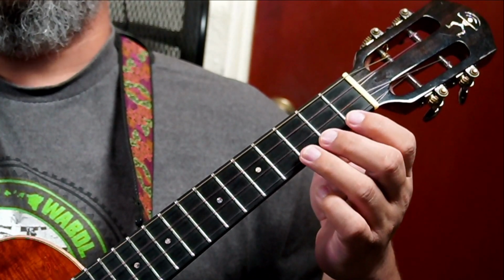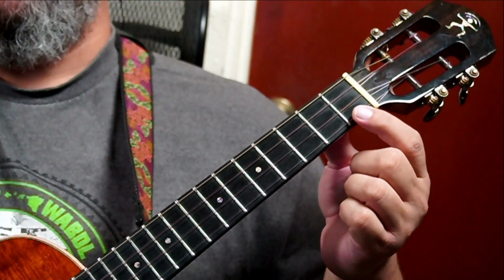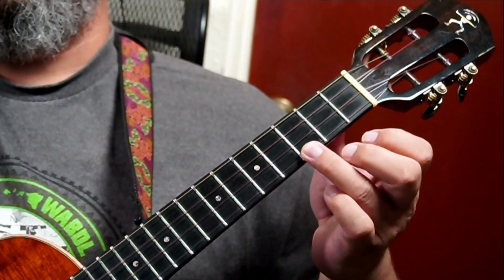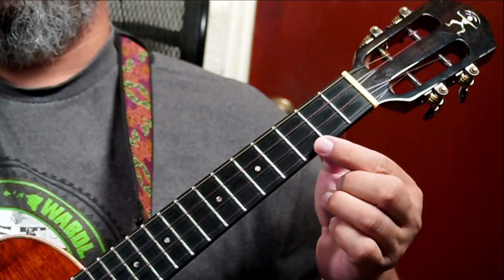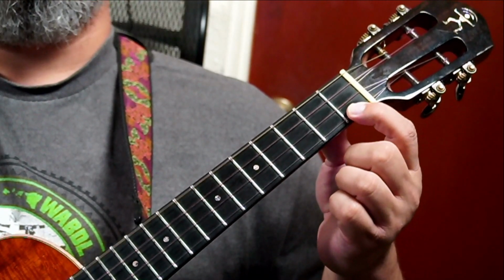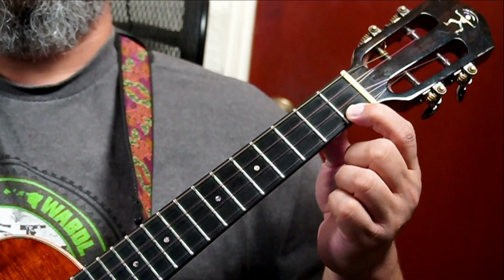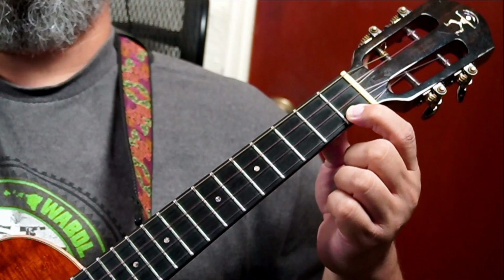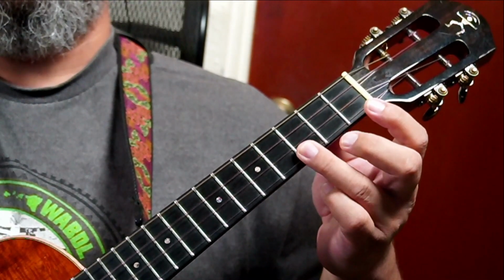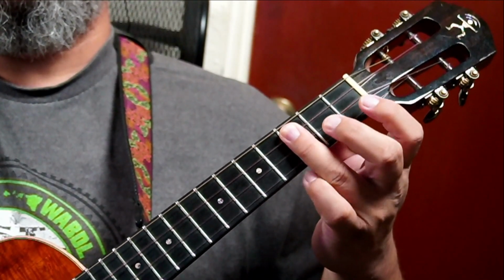And the next variation we're going to play is C7, or C dominant, where we took that note that we had here, and we're going to move it down a whole step. Gives us C7. So we have C, C minor, C7.